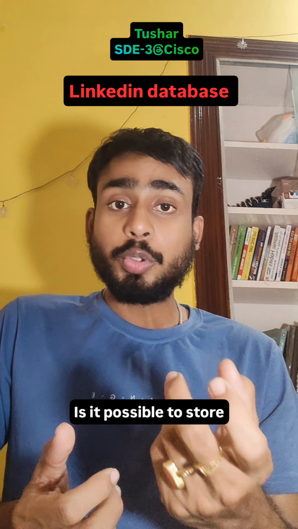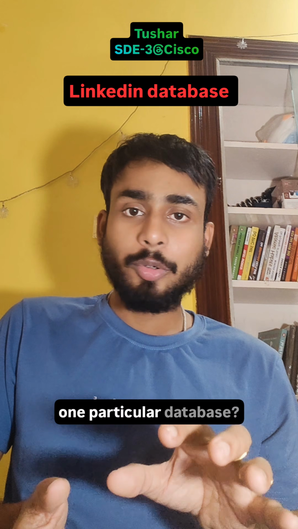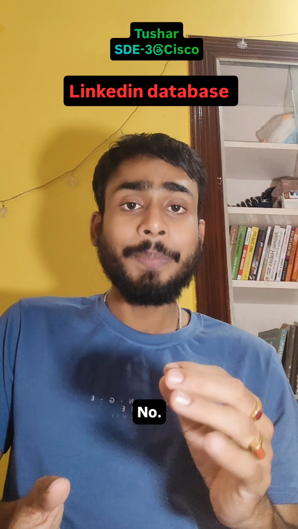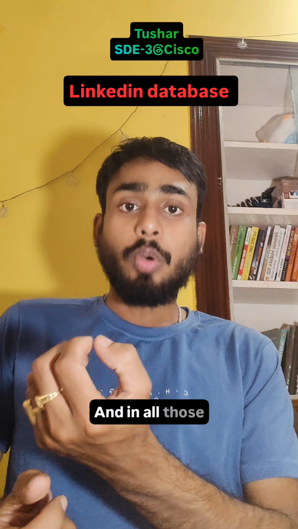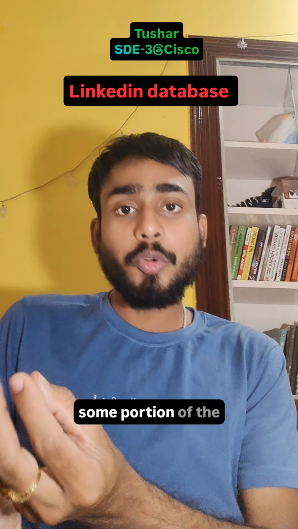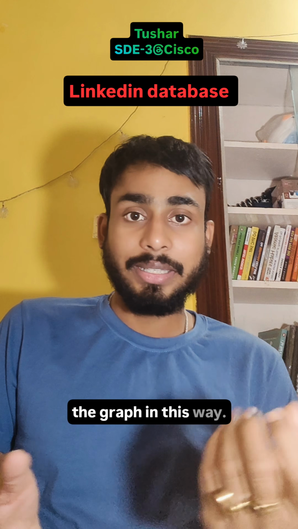Is it possible to store all the information in one particular graph database? No. So for that reason they have multiple replicas of the database, and in each of those replicas there will be some portion of the graph, some portion of the graph, in this way.